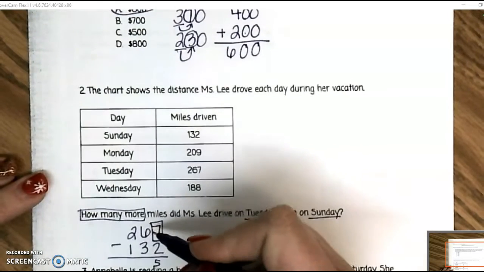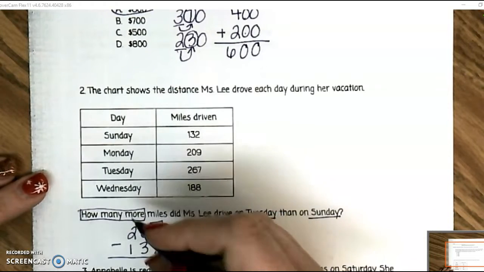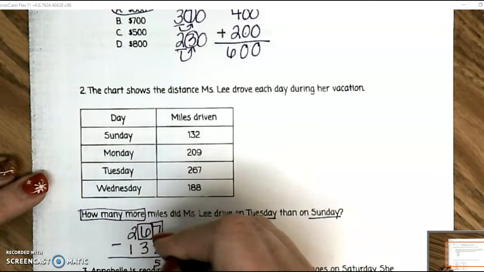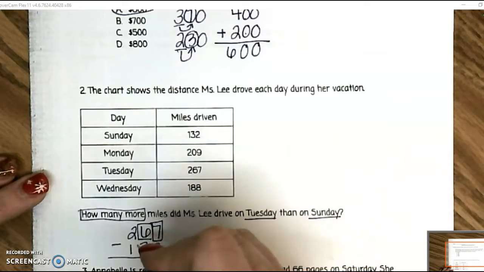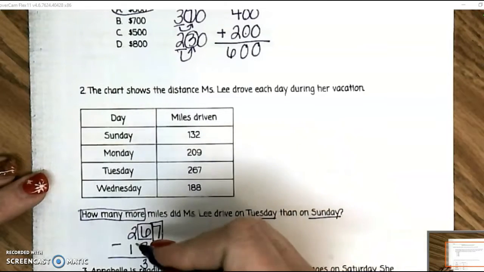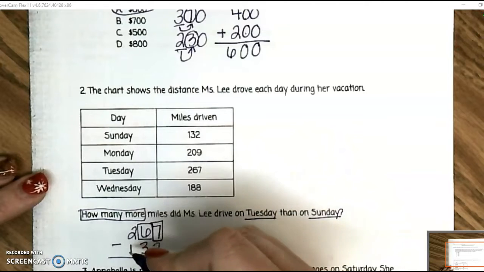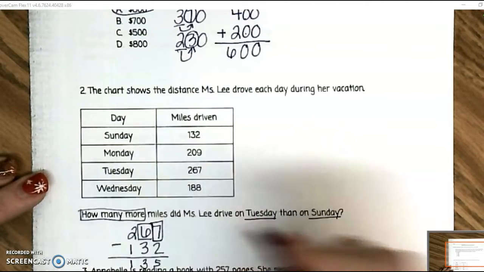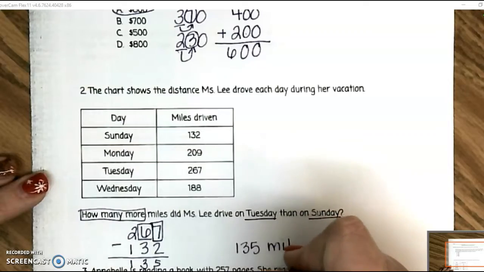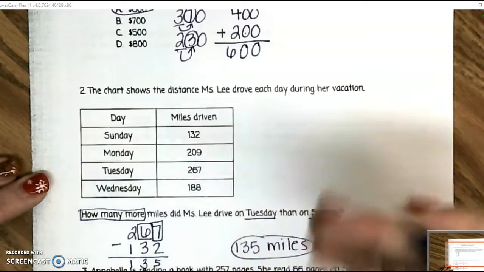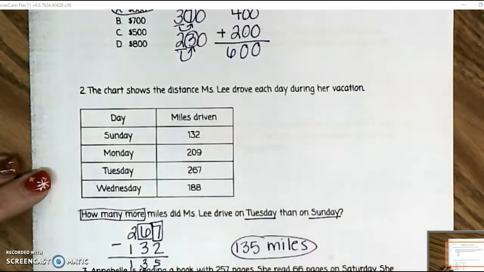Moving to the next tens place, I have a 6 and a 3. Again, 6 is bigger than 3, so more on top, no need to stop. 6 minus 3 is 3. And then in my hundreds place, I have 2 minus 1, and 2 minus 1 is 1. So my answer would be 135 miles more. Okay.